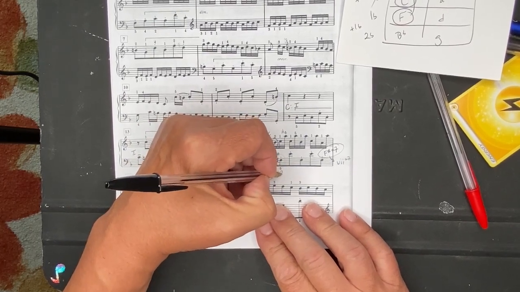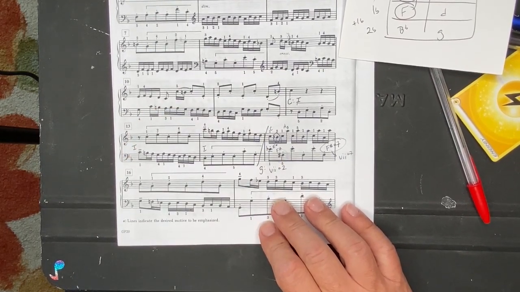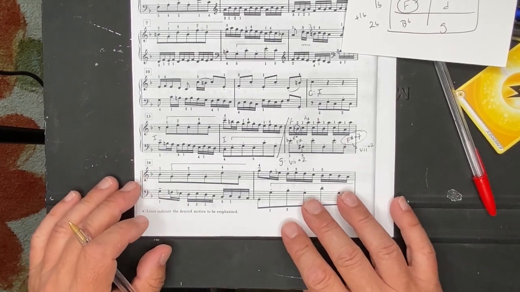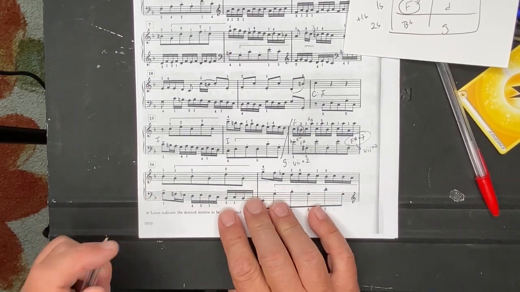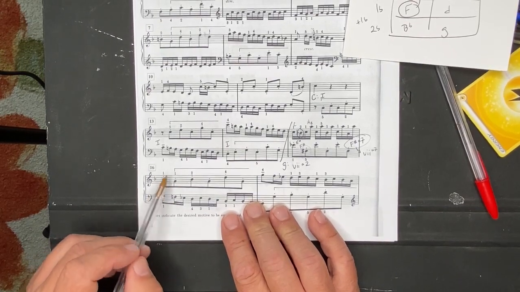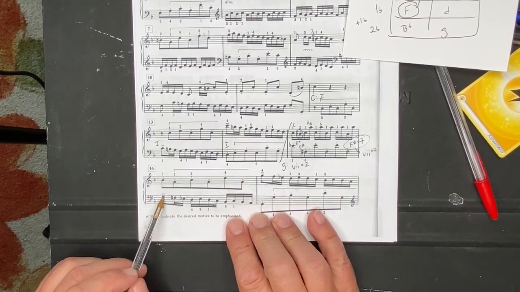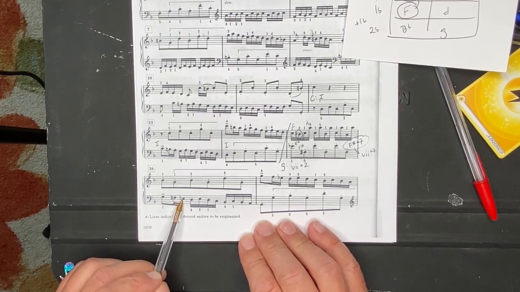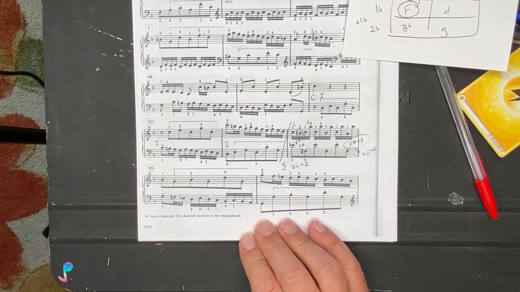So that's the 7th. So 7 diminished 2, right, in the key of G minor, and we expect that to go to a 1 chord, which is G minor, and it does. We can see right here that we have G, B flat, right, D, G, and then we have our G minor scale.